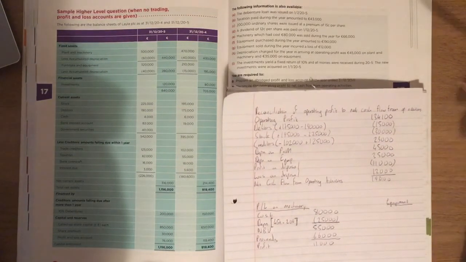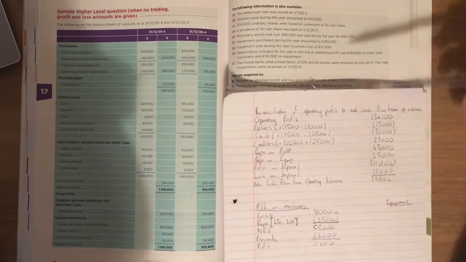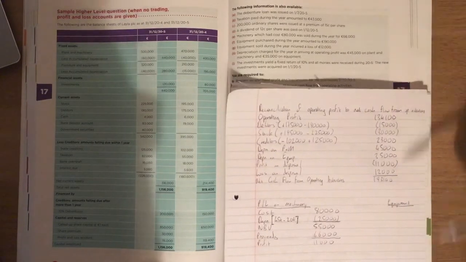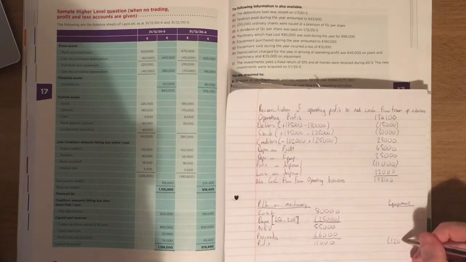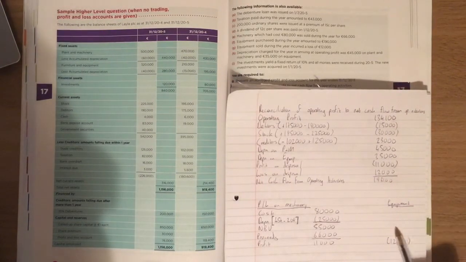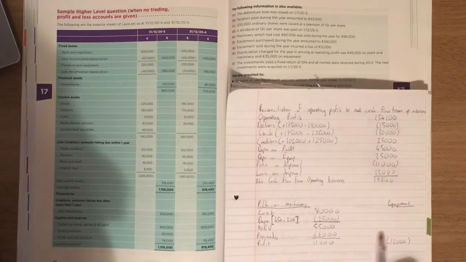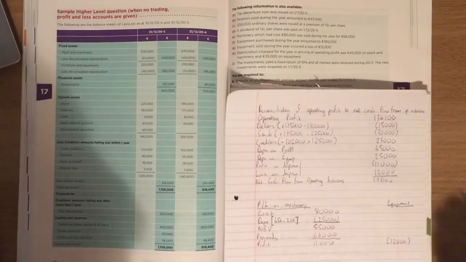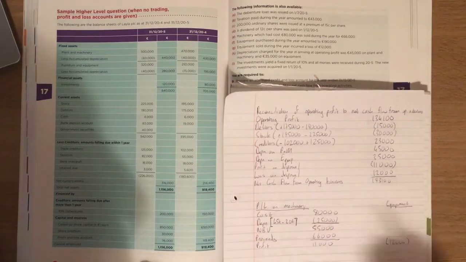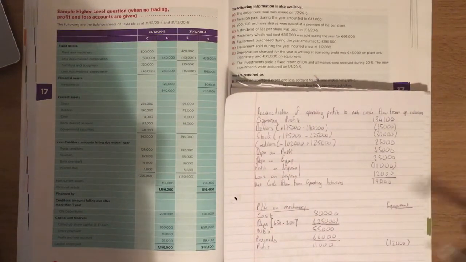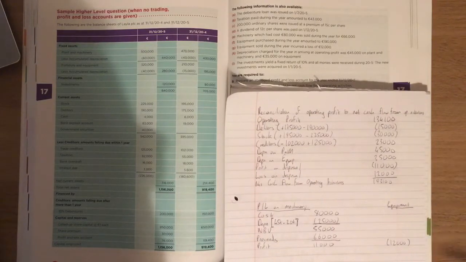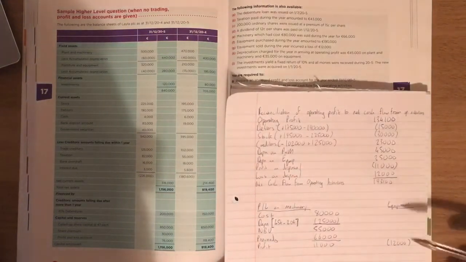So what do I know? I know that I incurred a loss of 12,000 on the disposal of equipment. What I'm trying to do is figure out this number here, the proceeds, because that's cash in, the actual money I get when I dispose of these. That's an inflow of cash, and that should go in your cash flow statement. I'll have to fill everything else in then.